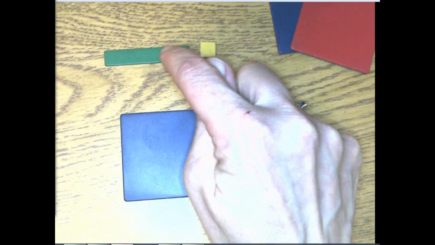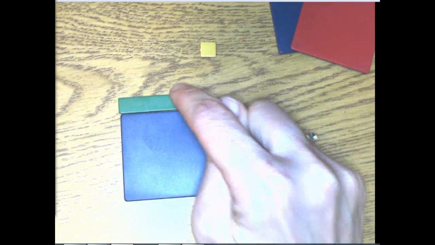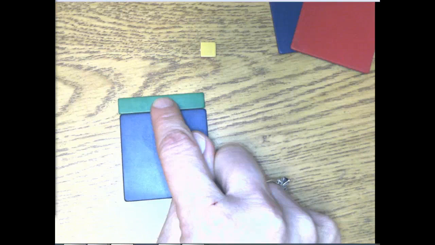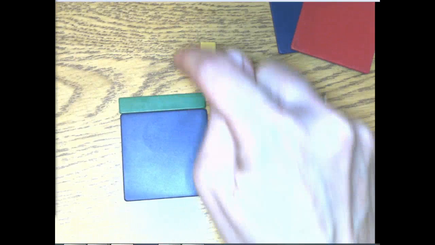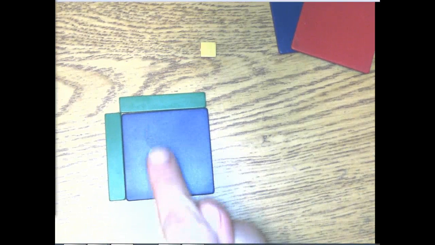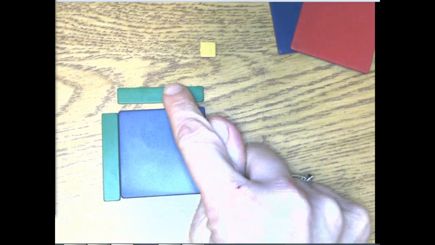Now, why is this x squared? Look at what you notice. If this is x units long, and that is how long my square is and how wide it is, this is x, this is also x. The area of this square represents x squared. So that's why we call this x squared.